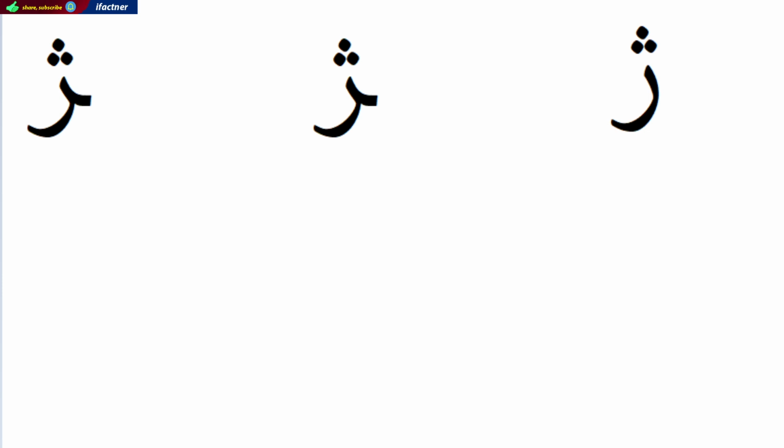So just like re and ze, we make a vertical line, then a slanting horizontal line and put three dots on top of it, and we get J.